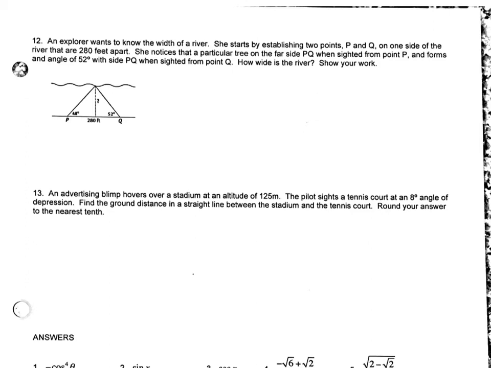All right, so for number 12, we want to find out how wide this river is. And you can see we got a nice little triangle there with a little question mark. And this, yes, this is a right angle. But the problem is, in your right triangle, you have only one angle. And you can find the other angle, but you don't have any sides. You need a side.